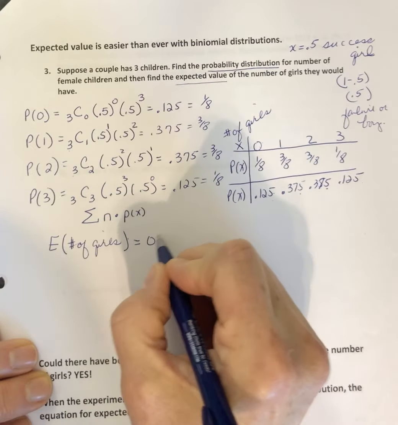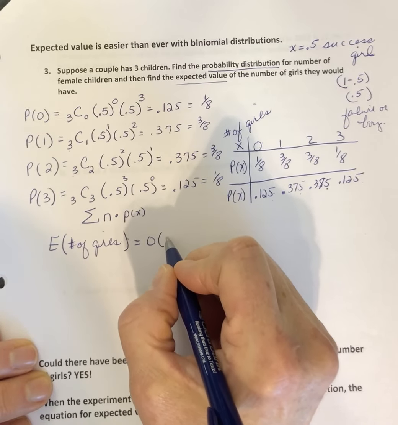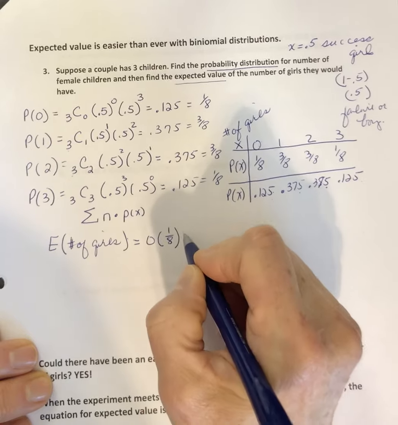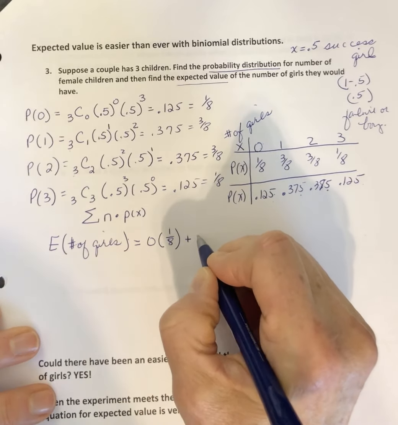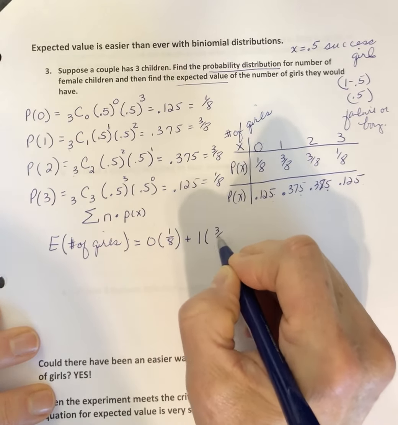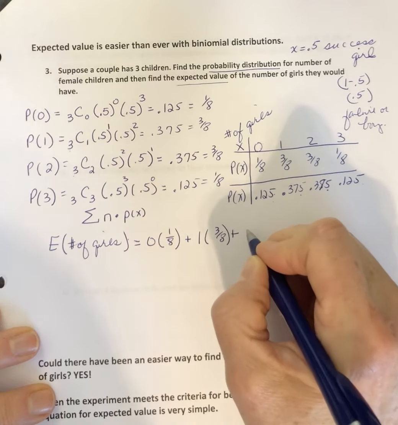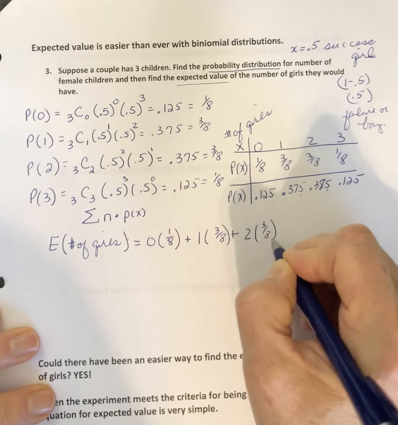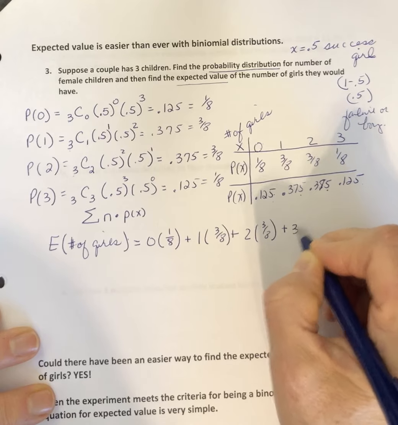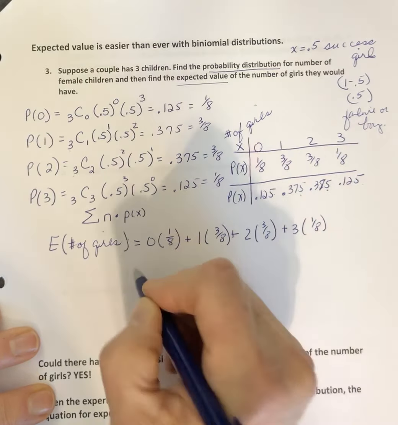So we've got 0 girls, I'm going to go with fractions just because it gives people hives. We've got 1 girl at 3/8 probability. We've got 2 girls at 3/8 probability. And we've got 3 girls at 1/8 probability.